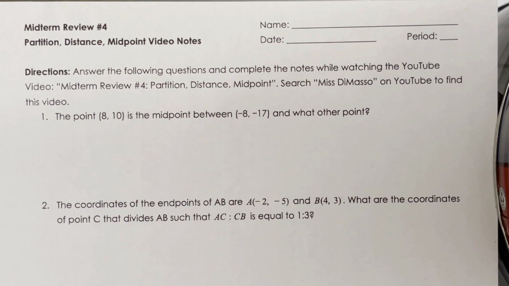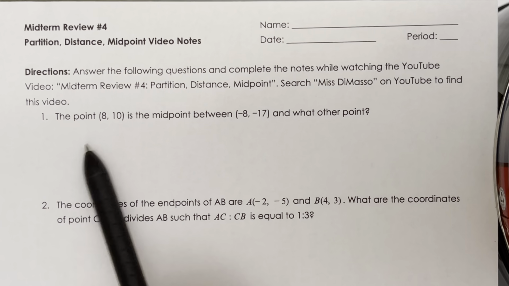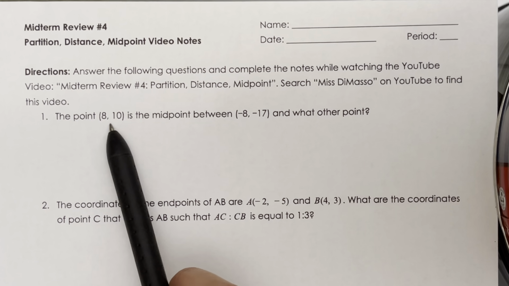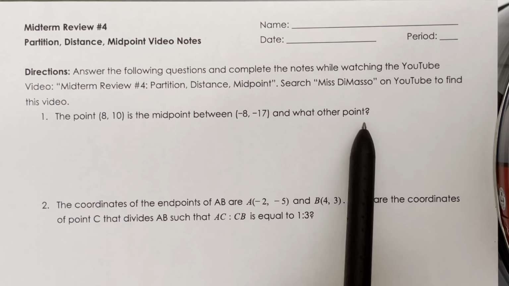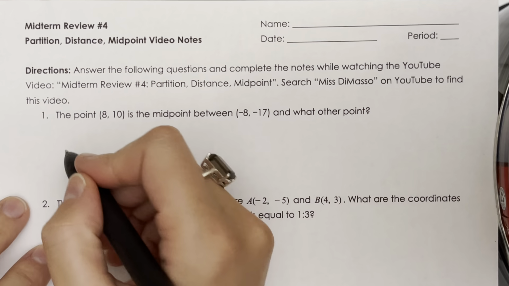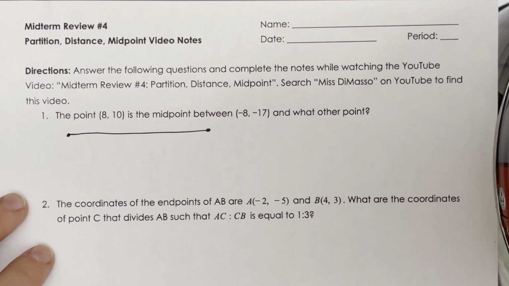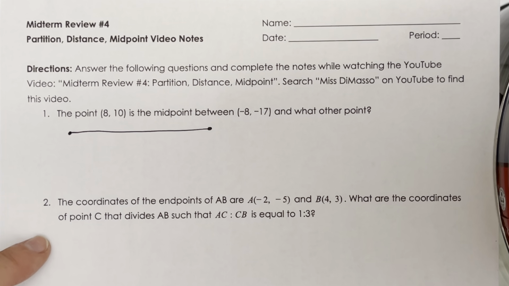Number 1 says the point (8, 10) is the midpoint between (-8, -17) and what other point? So it's saying if I have two endpoints, the midpoint (8, 10) is right in the middle, and you have to find the other endpoint. Whenever I do problems like these, I always like to draw a picture because I think it helps me visualize what's happening.